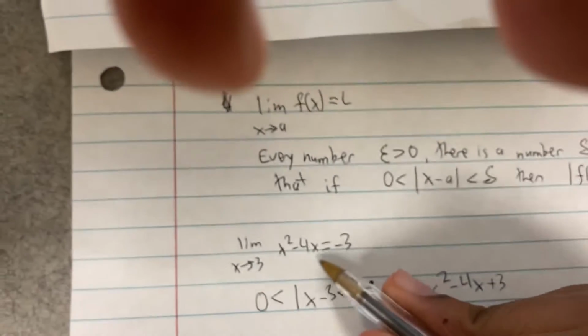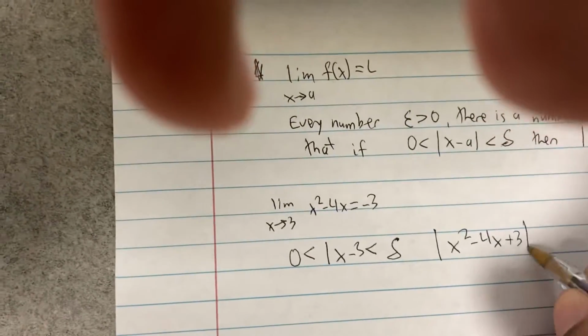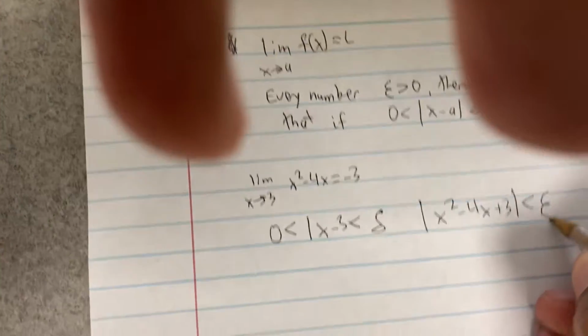So you have to add this to that side, and that is less than this.